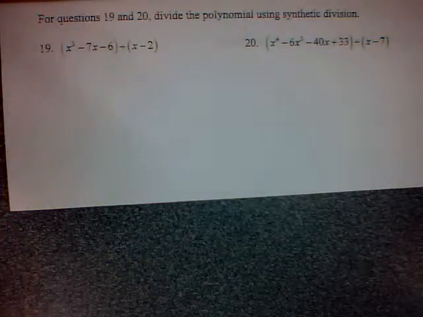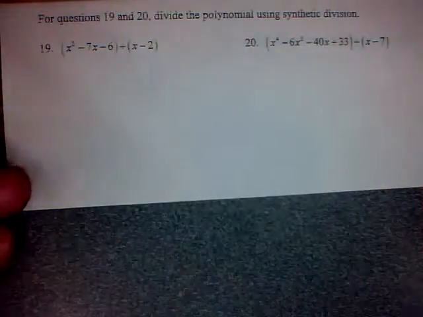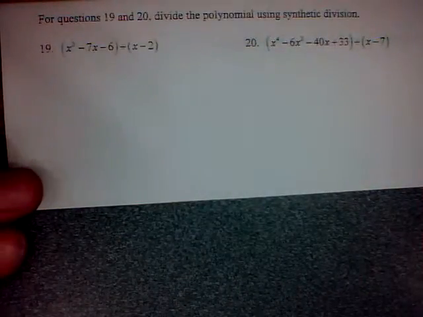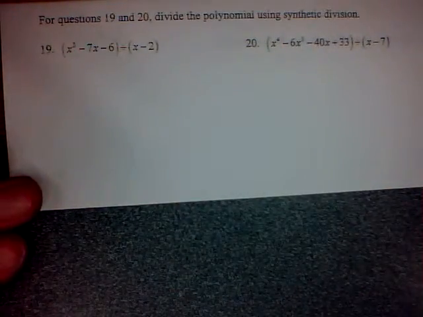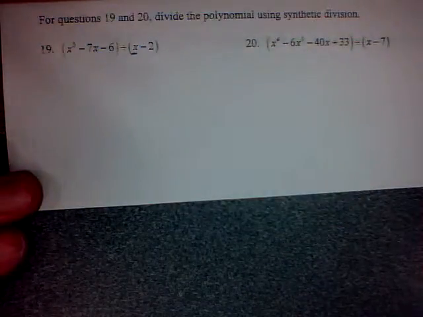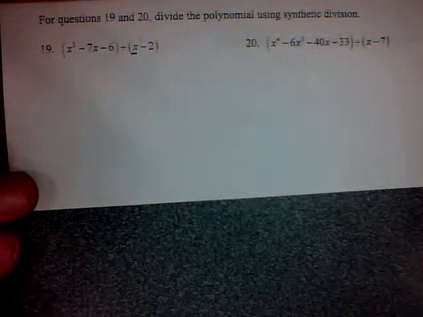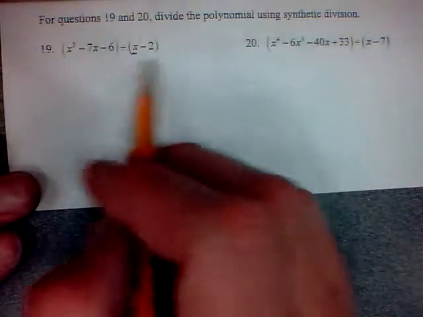So in 19, we have this polynomial, x cubed minus 7x minus 6, and we're dividing it by x minus 2. And in order to use synthetic division, this has to be just an x. It has to be a 1x. It has to be to the first power. It has to be a linear term so that we can get a very nice 0 out of this.